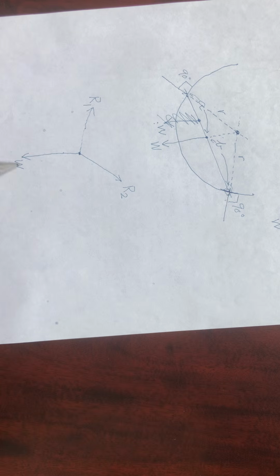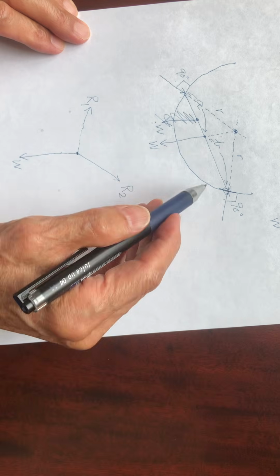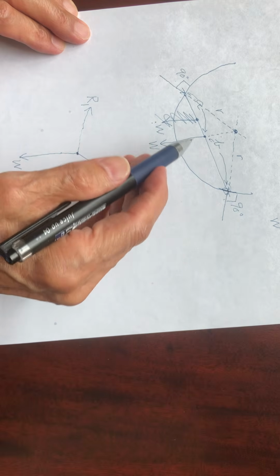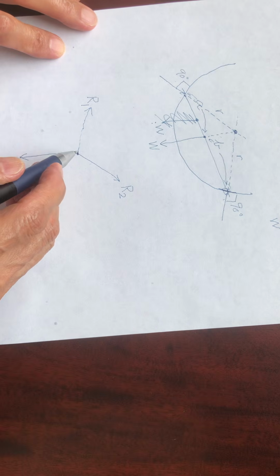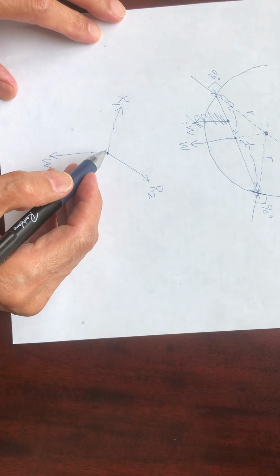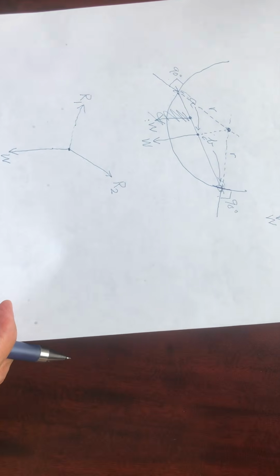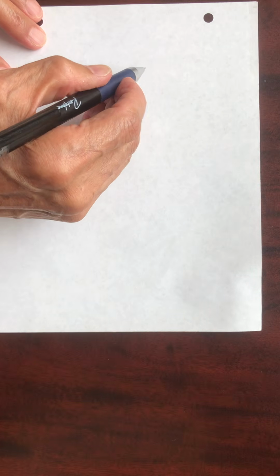All right. So go back to this. I think I need to redraw this. This is a mess here. Let's see now. How do I redraw this? Maybe I should use another piece of paper. Okay. So let me make this drawing very big.